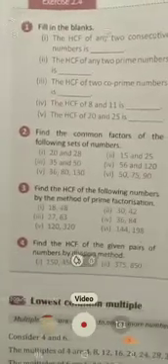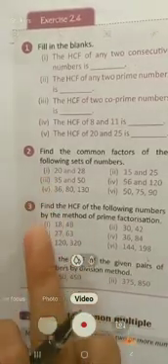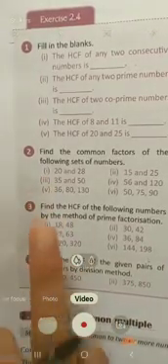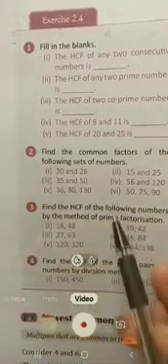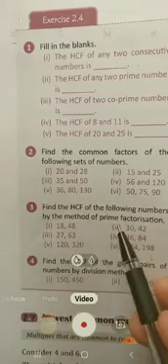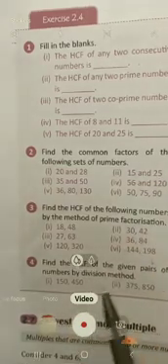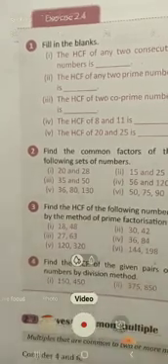As you know, a few days earlier we did question number 3 and 4. In question number 3 we had to solve using the prime factorization method, and in question number 4 using the division method.